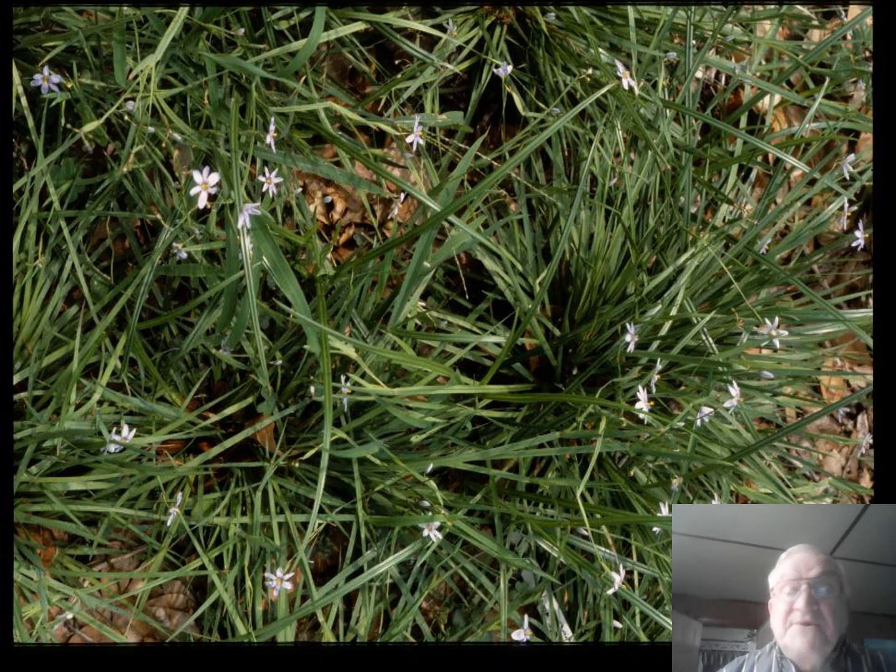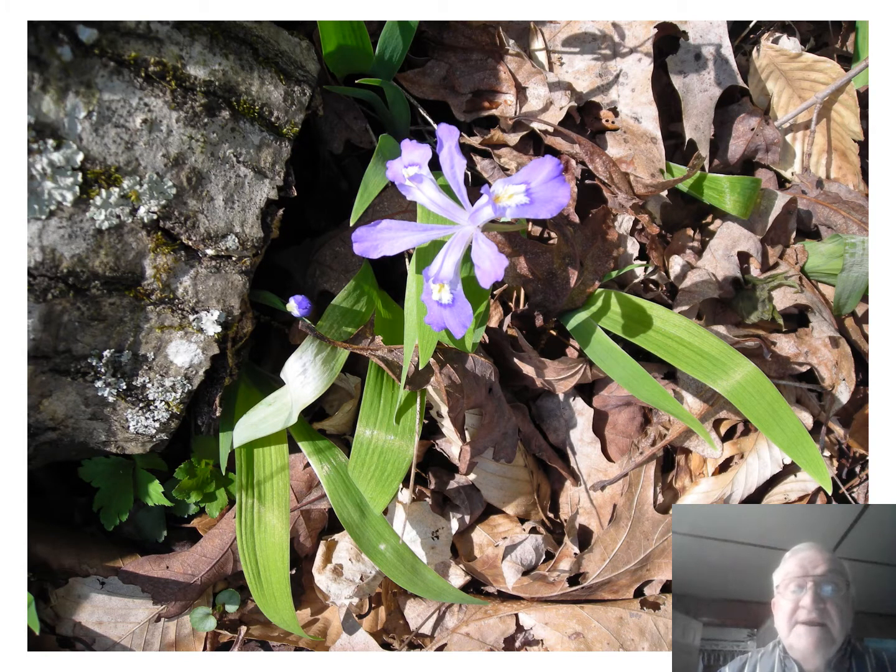This is blue-eyed grass. Now this will grow in old fields or old lots where there's no houses, and it also grows on a roadside. This is dwarf crested iris. Now it'll grow on a roadside or on hillsides. It'll take dry areas, and it has a really pretty bloom.